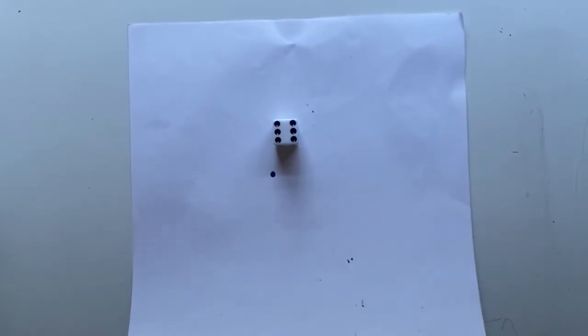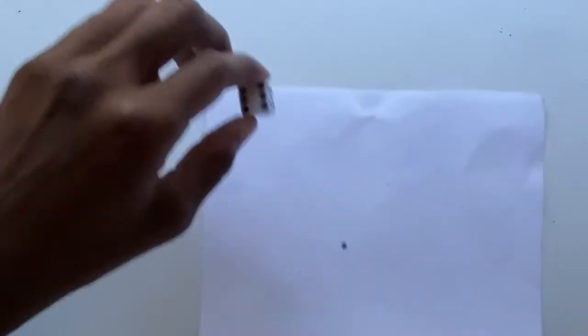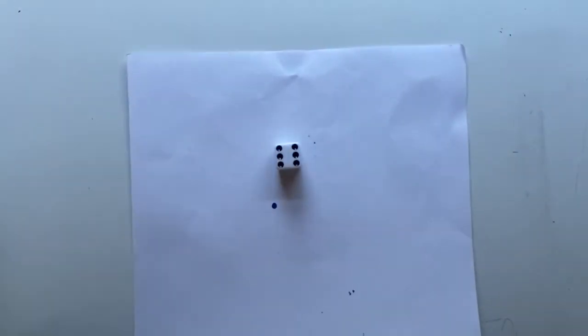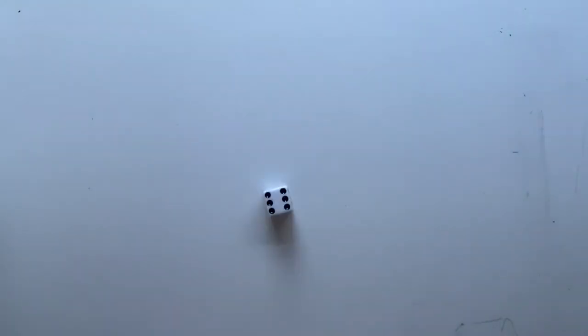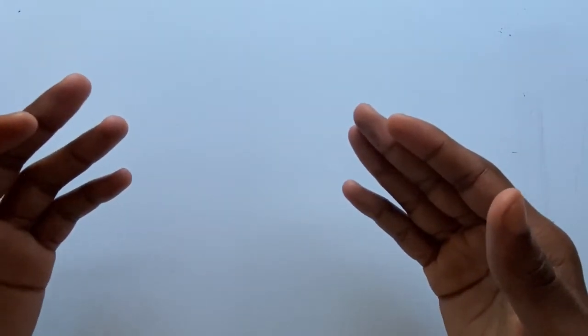So let me try to swipe the paper. See how the dice still kind of stood in place, but it moved a lot more than what the cup did? Boom. So that's just a visual representation of inertia. So that's Newton's first law.